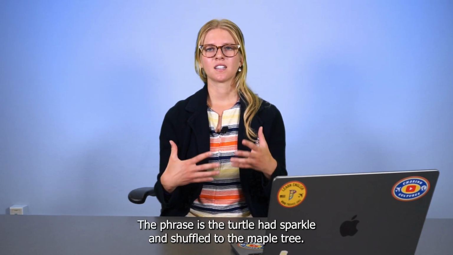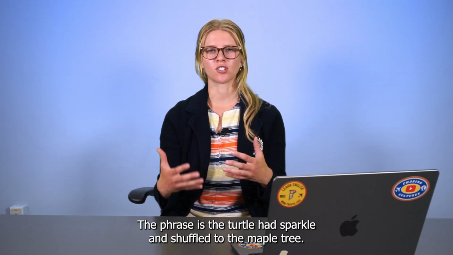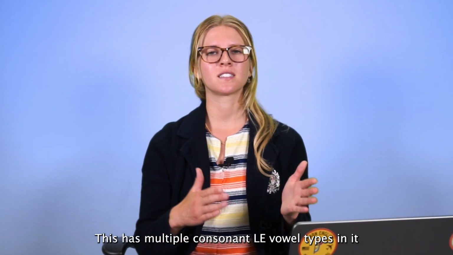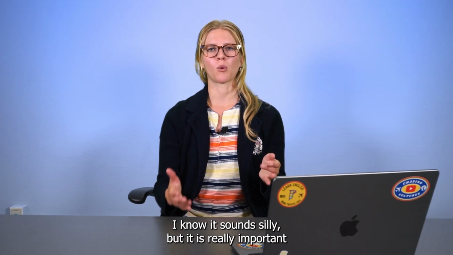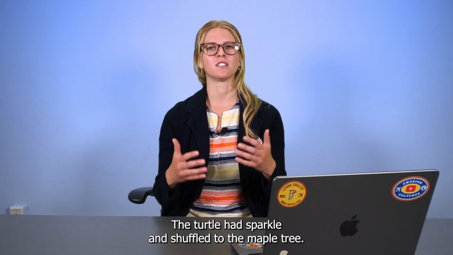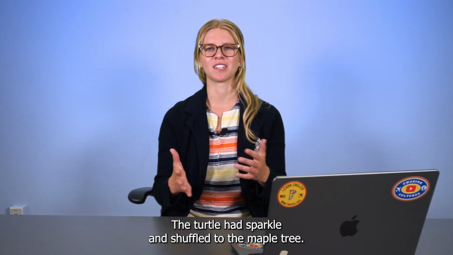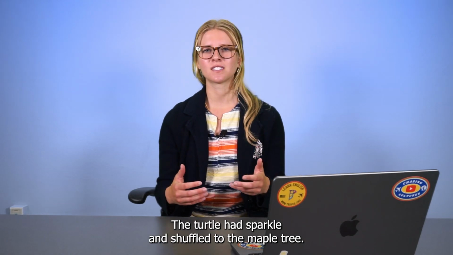The phrase is, the turtle had sparkle and shuffled to the maple tree. This has multiple consonant-LE vowel types in it. I know it sounds silly, but it is really important. So let's do it one more time. The turtle had sparkle and shuffled to the maple tree. Let me do it a little quicker. The turtle had sparkle and shuffled to the maple tree.